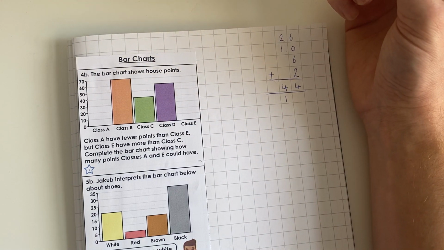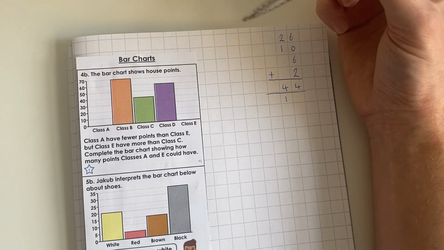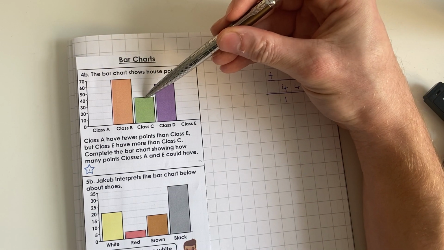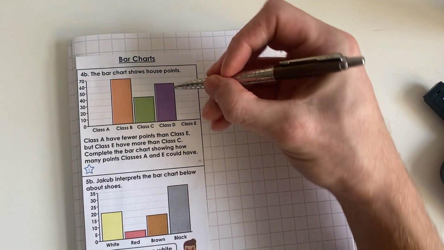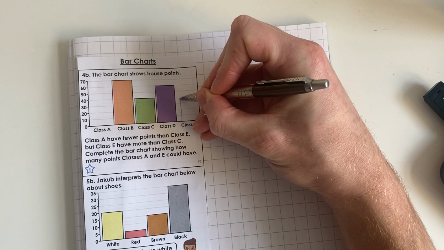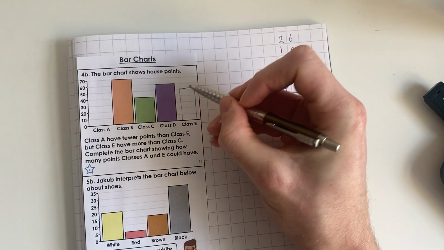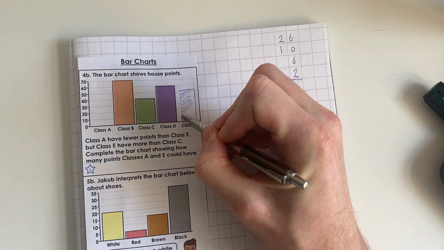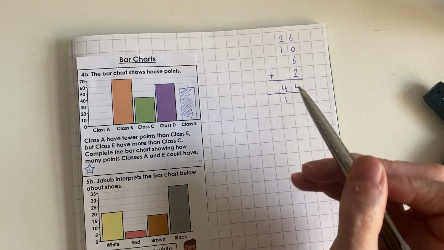So here there are multiple answers, but we need to show this. It needs to have more than 40. So we can say that Class E have 50 house points, because Class E have more than Class C, which is true because 50 is greater than 40.